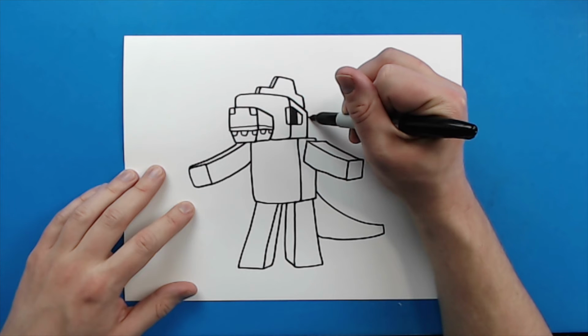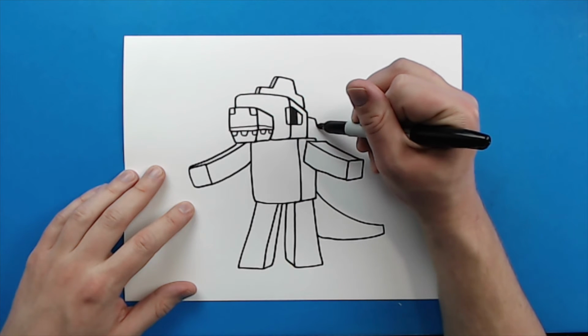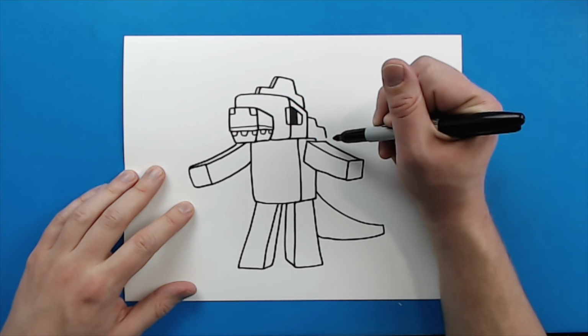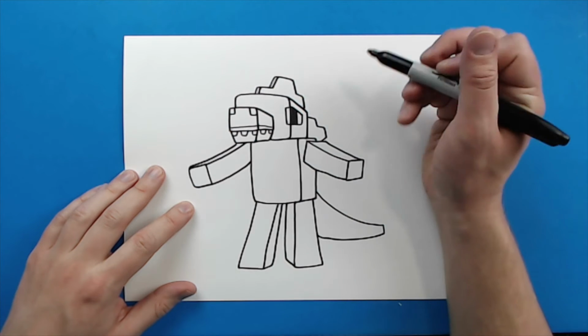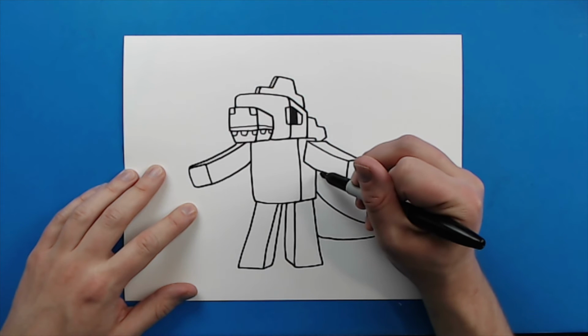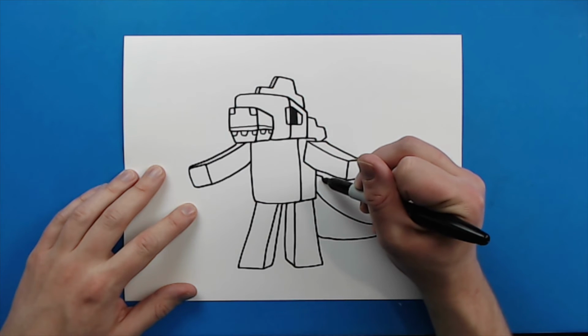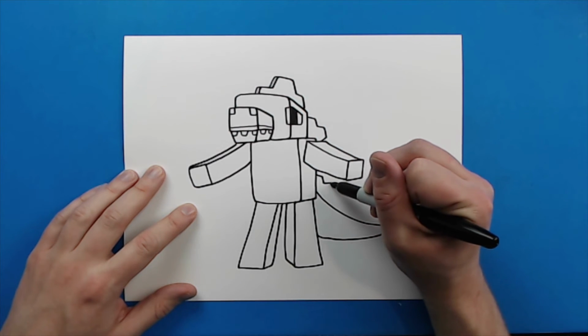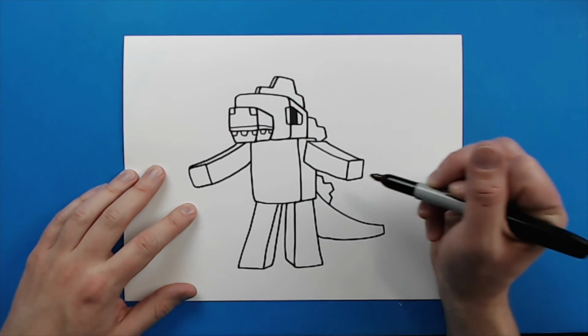Then I'm going to do another one back here. I'm going to go out and down again, and then I'm just going to go in like this and end it. I'm going to do another one right here. We'll go out and then down, out, down again. Then we'll go in, down, and then in for another spike.